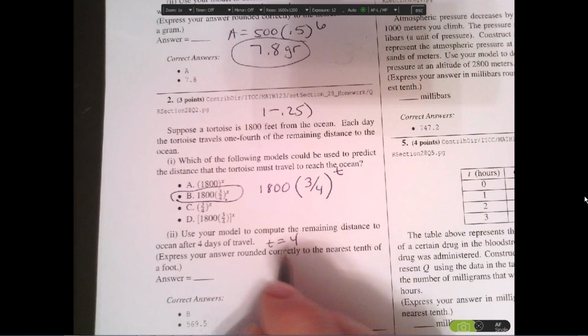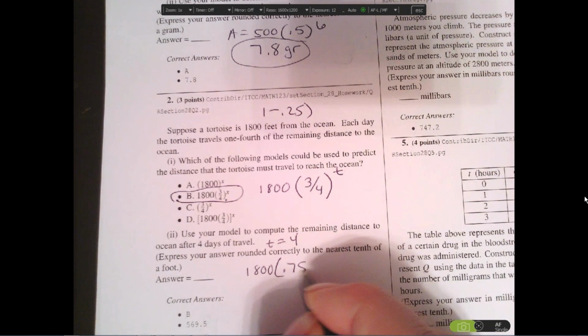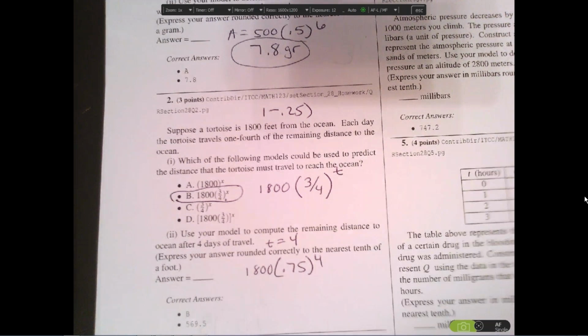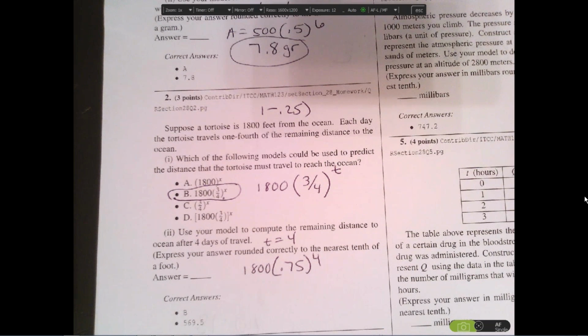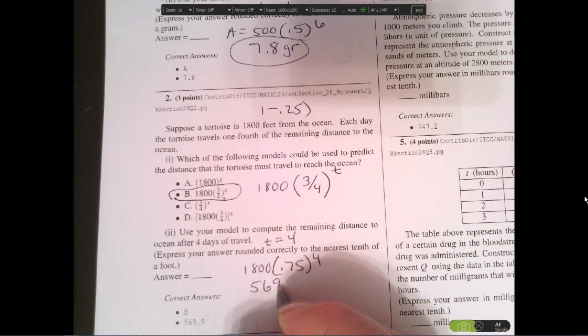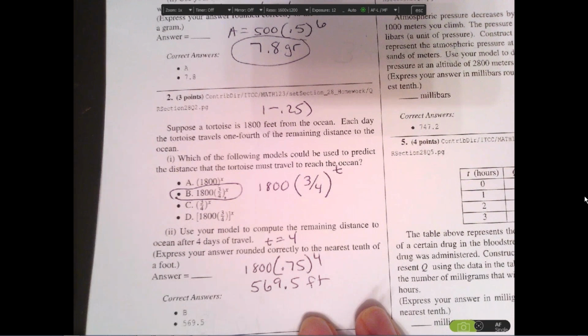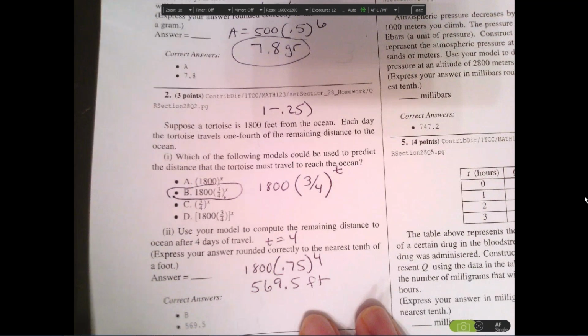T is going to equal 4 days. I'm going to put 0.75 into the fourth. You can use a fraction, it would still turn out the same. And that poor turtle still got 469 to the nearest tenth, 0.5 feet. But like I said, the sad thing is they would never reach the ocean with that formula. Okay. Questions? Like I said, it's working the same way. It's just a decay.